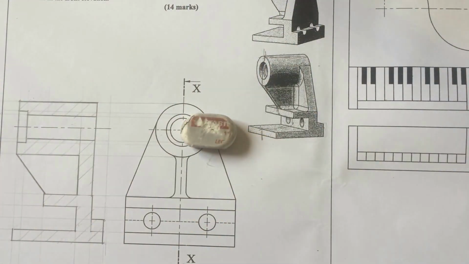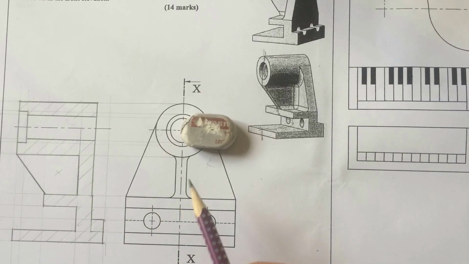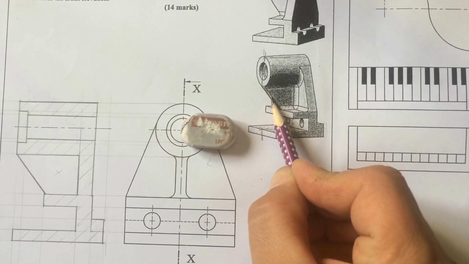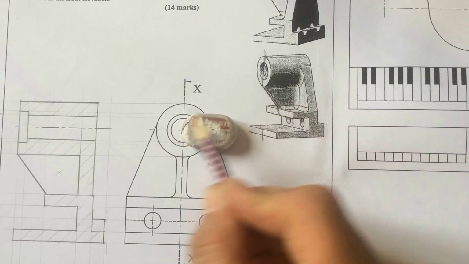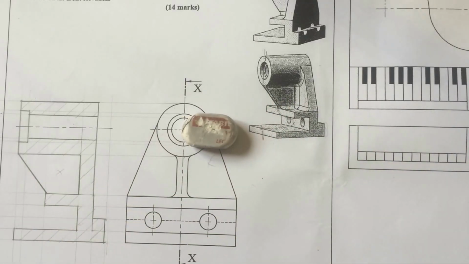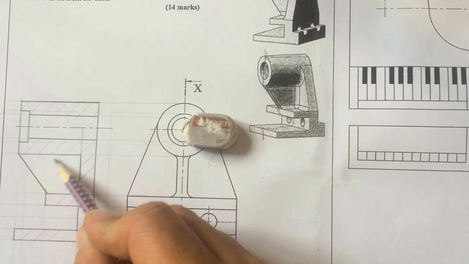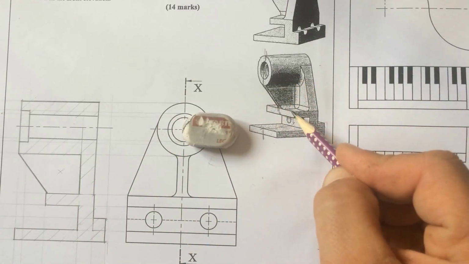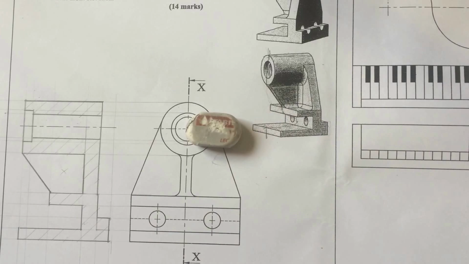There's no edges. I've left this part without hatching because I've gone through that web, through the midpoint of that web. Now when you go through webs, you leave them unhatched. So it gives you an indication that that is a web. If this total area were hatched, you'd think that this is total solid from here to here. But it's not, it's just a web in the middle.